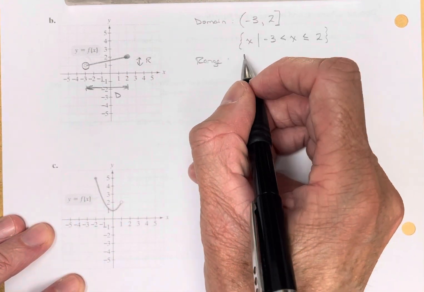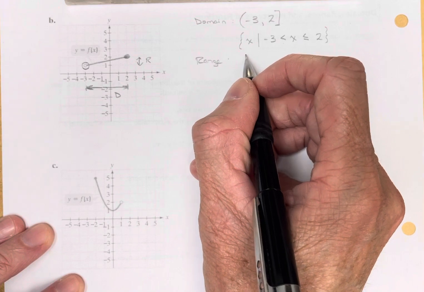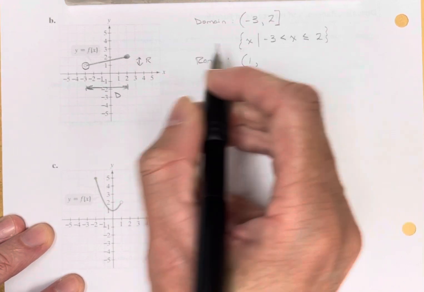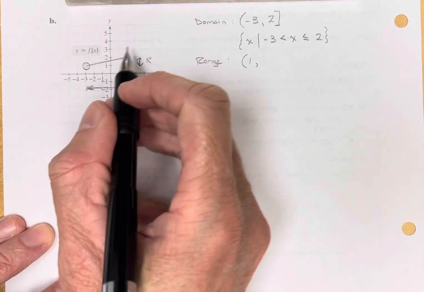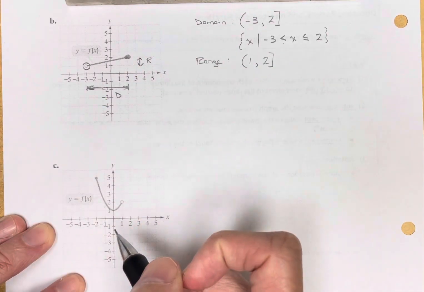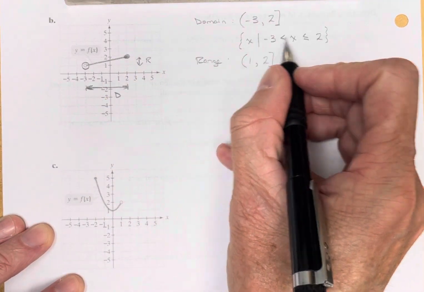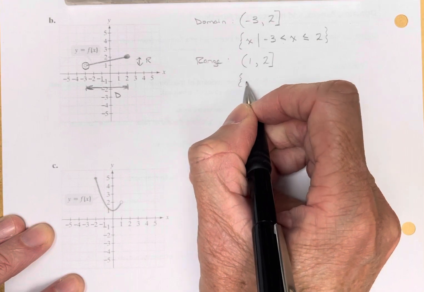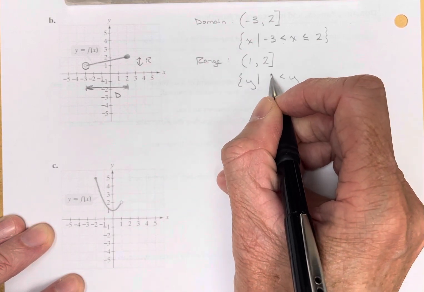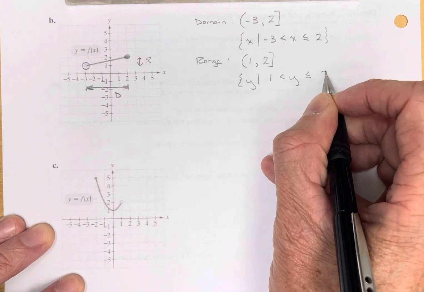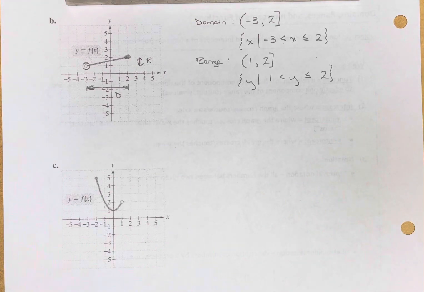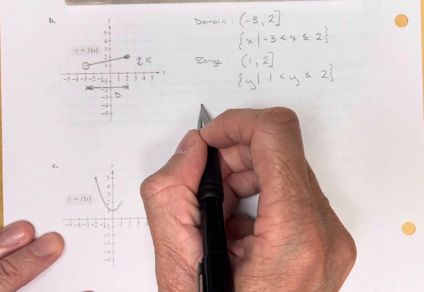Okay, so the range in interval notation goes from 1, but don't include it because it's an open circle, up to 2. But you do include it because that's a closed circle. In set builder notation, the set of all y's such that y is greater than 1, but y is less than or equal to 2. Close the brackets, okay?